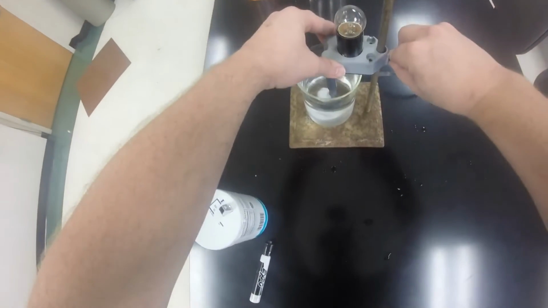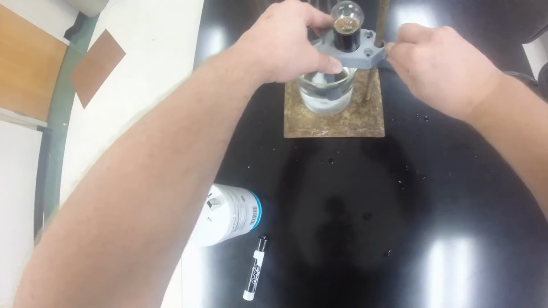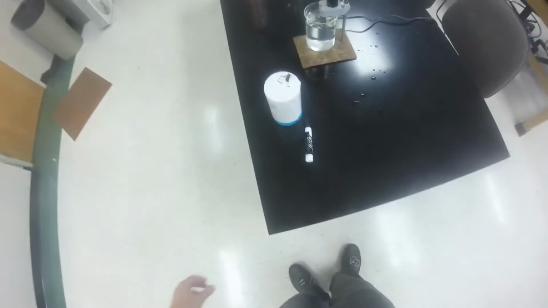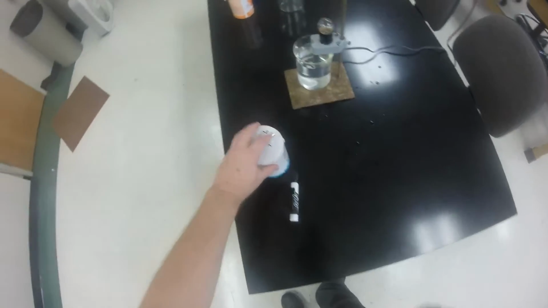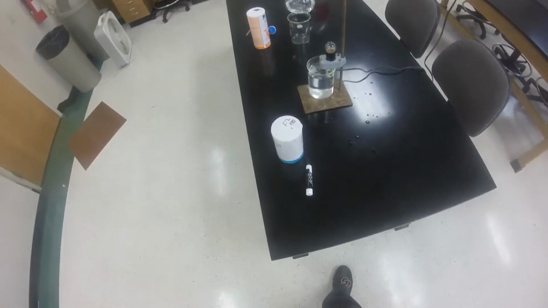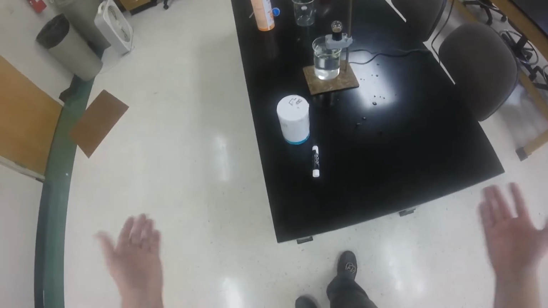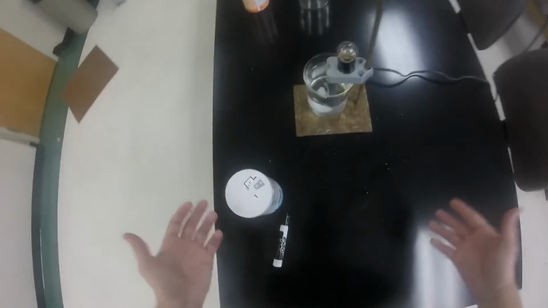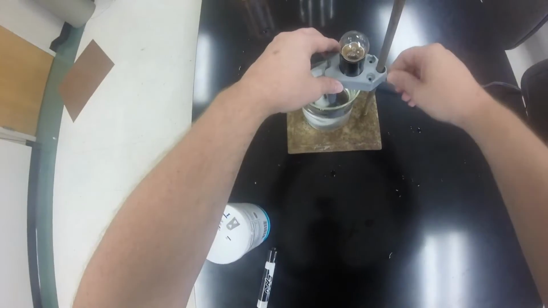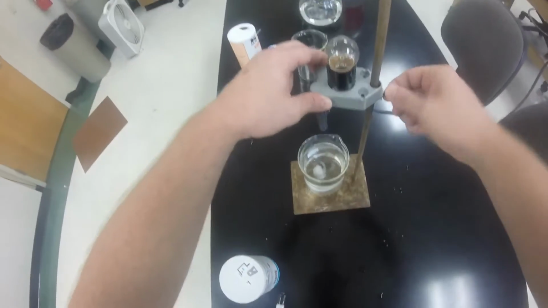Okay, so we're going to lower it down. There we go. See, we've added sugar and our bulb is still out. We don't see any light coming through it. So that is our non-electrolyte. There's no carriers. The sugar doesn't break apart, so it can't carry any of the voltage.